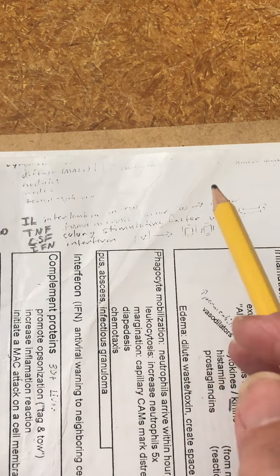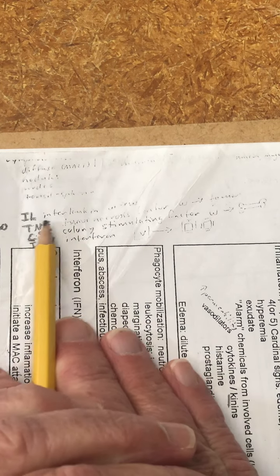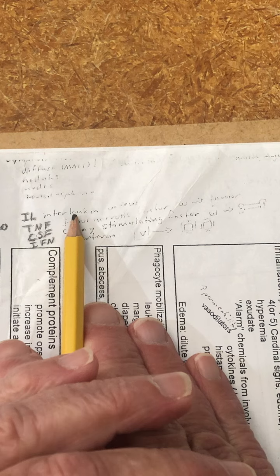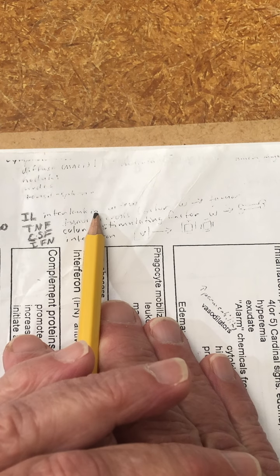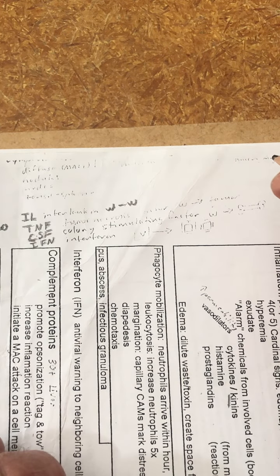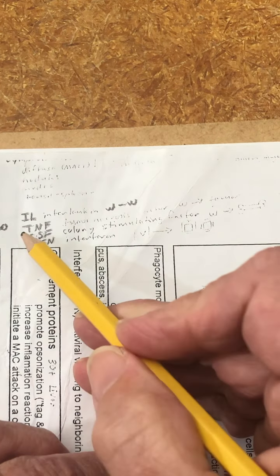Some other things that show up down here, and sorry, it's pretty bad. Hopefully it's better on the computer. IL stands for the chemical interleukin, I-N-T-E-R, leukin. And that literally means between the white blood cells activation. And that's where one white blood cell creates a chemical to stimulate another white blood cell. We'll see several examples of this with T cells.